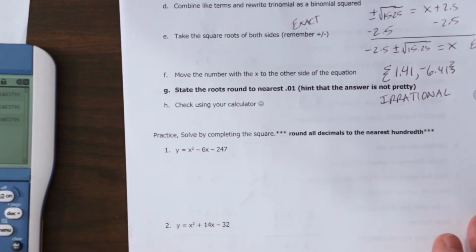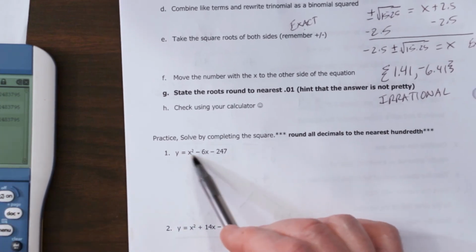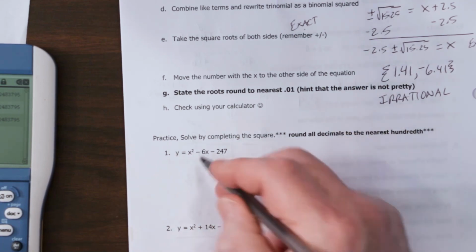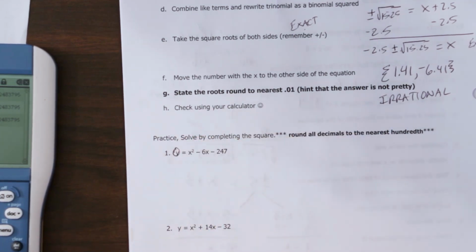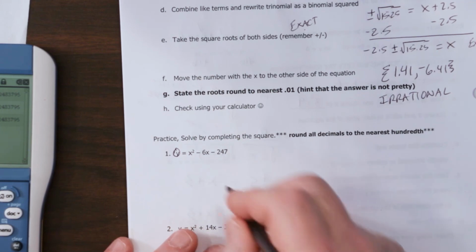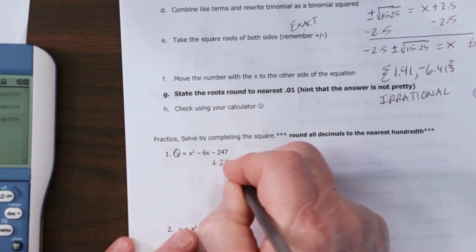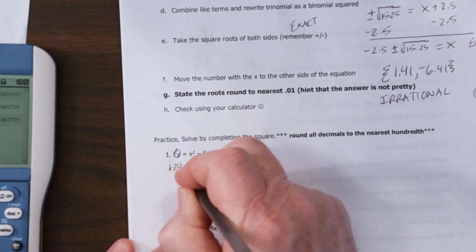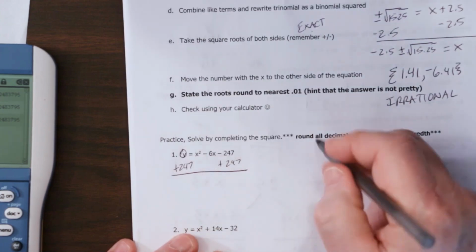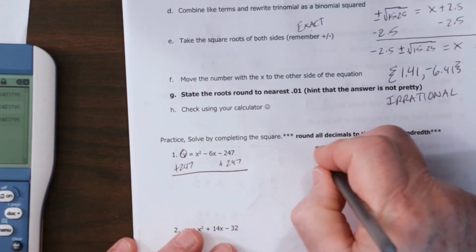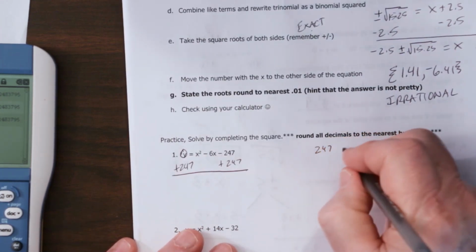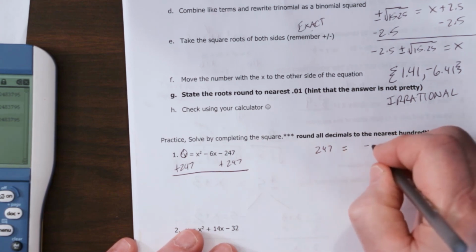So first thing, I'm going to turn that to a 0. And I'm going to do a little cheating here, and I'm just going to write it over there. And I'm going to add that 247 to both sides. All right. And then I'm going to bring it over here so everybody can see what I have. So I'm going to have 247 equals negative x squared minus 6x.